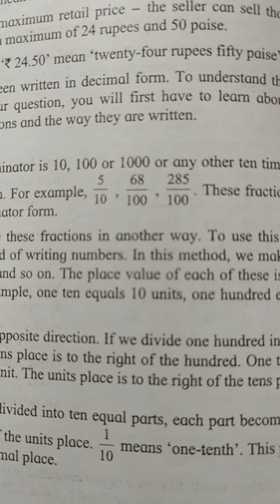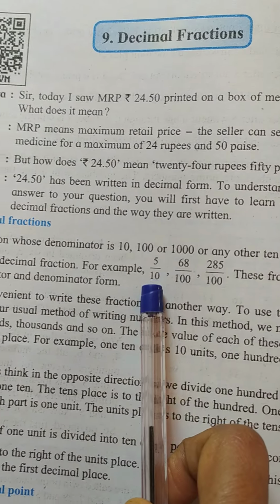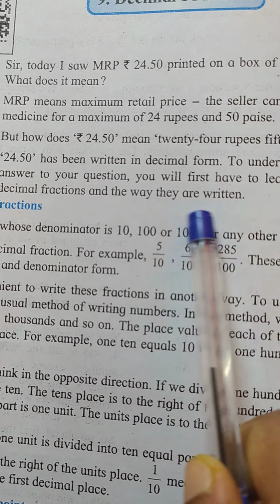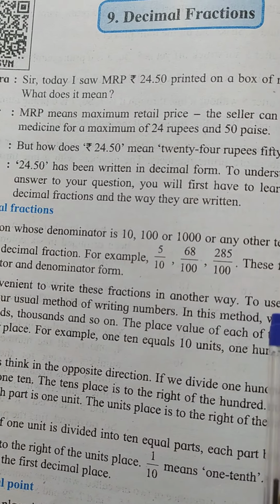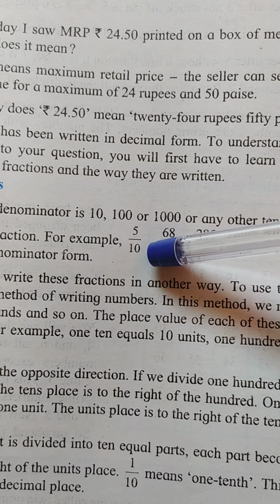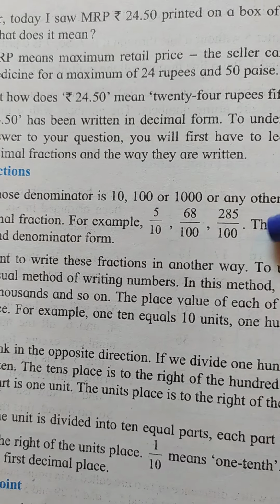That is, when you write a number in a numerator and denominator form and the denominator is a multiple of 10, that is 10, 100, 1000 and so on, such fractions are called decimal fractions. When I write it like this, 5 is the numerator and 10 is the denominator. 68 is the numerator, 100 is the denominator and so on.